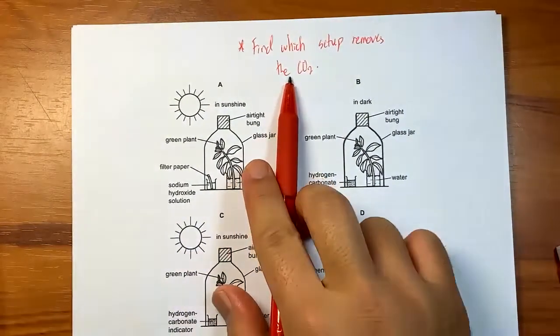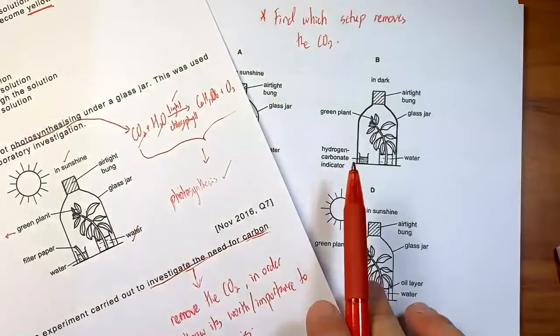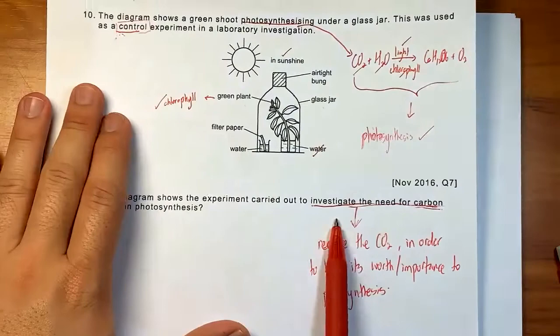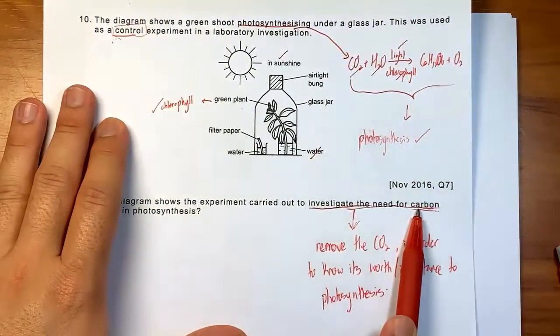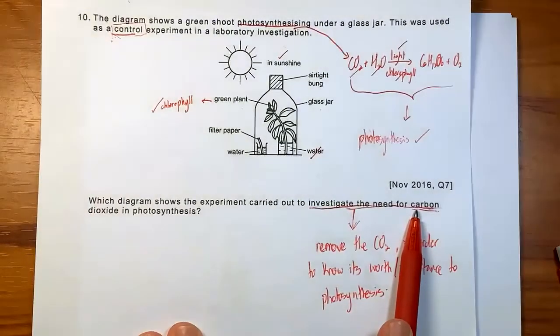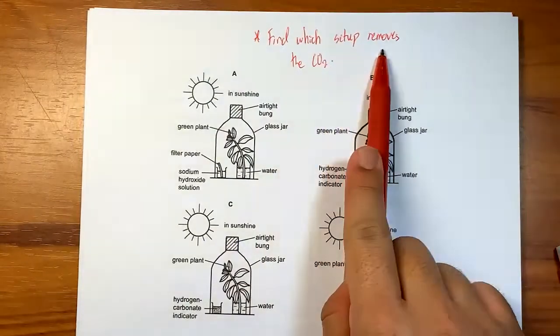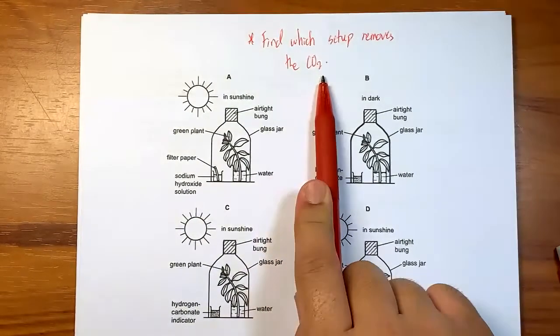Okay, so this is what we should find, right? Because we want to investigate the need for carbon dioxide. We want to know if carbon dioxide is important. So if you want to know that it is important, we remove it. In other words, we need to find which setup removes the CO2.